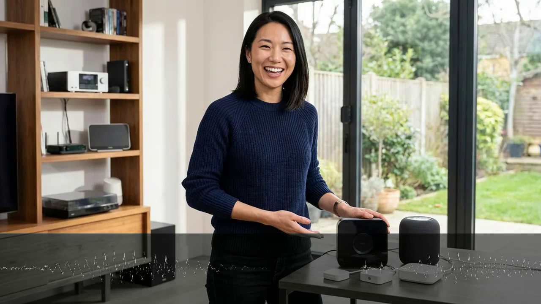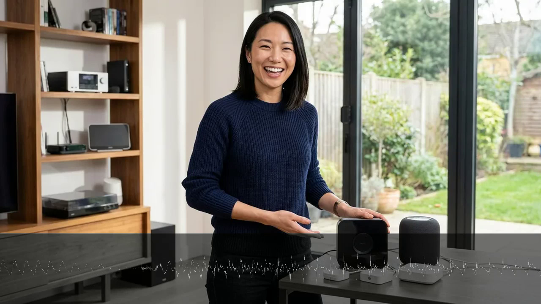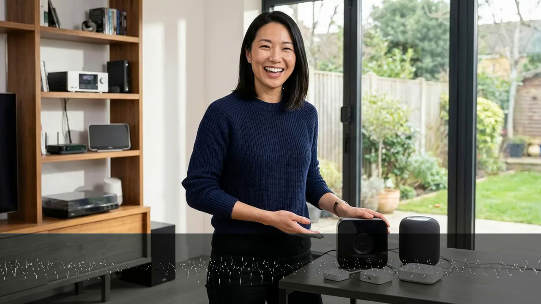I'm Keiko Tanaka, and today we're breaking down the architecture behind Matter 1.4 that keeps automation invisible, reliable, and woven into the background of daily life.